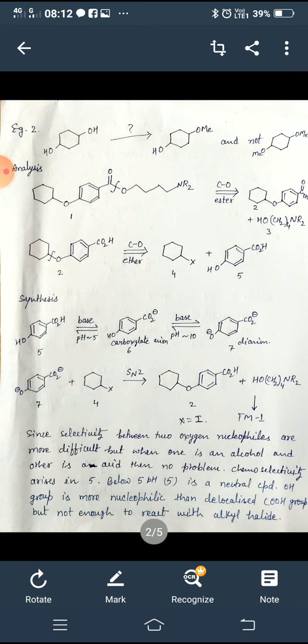Then this molecule number 2 will react with the amino alcohol, and we get the target molecule number 1. Selectivity between two oxygen nucleophiles is more difficult, but when one is an alcohol and the other is an acid, there is no problem with chemoselectivity in number 5. Then we will use more base to increase the pH of the reaction mixture.